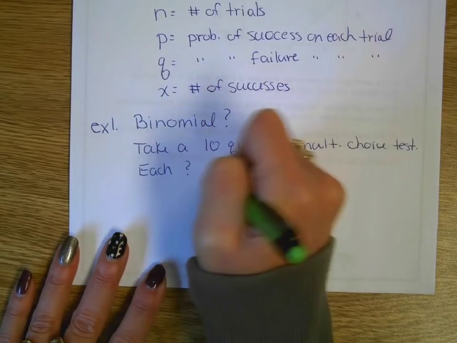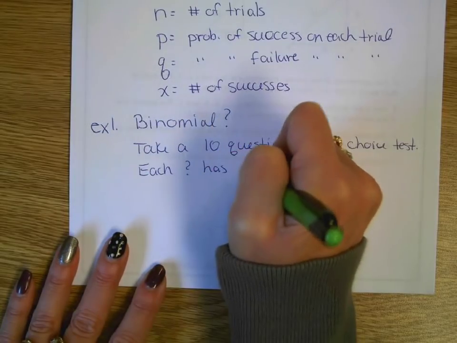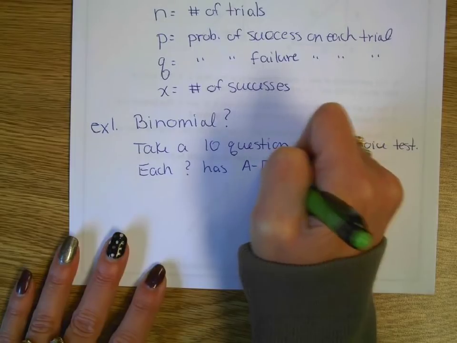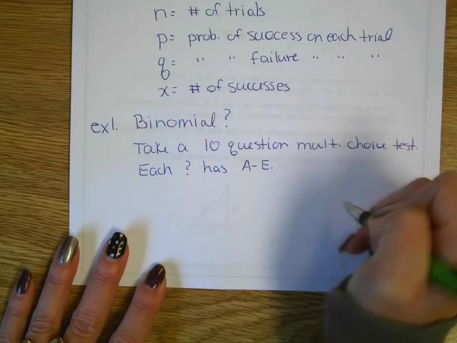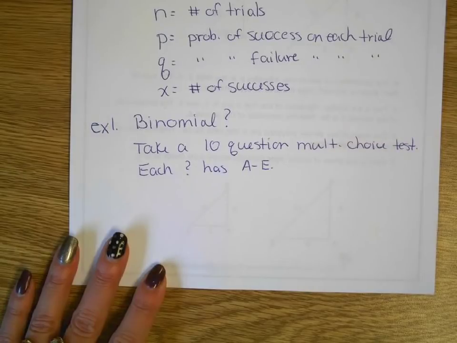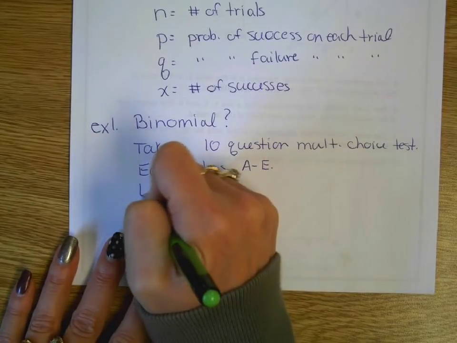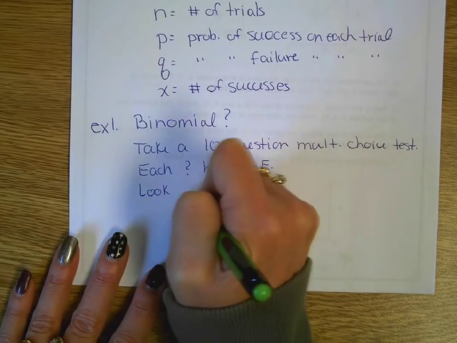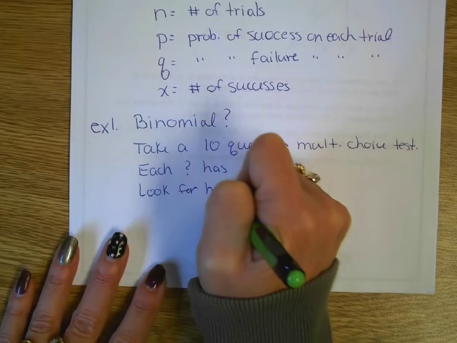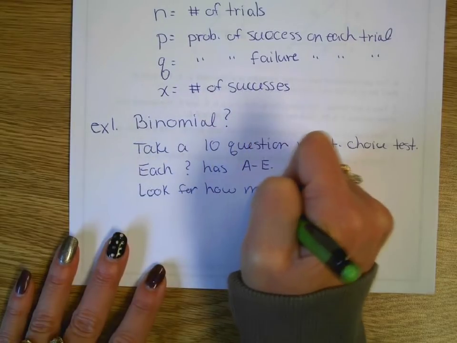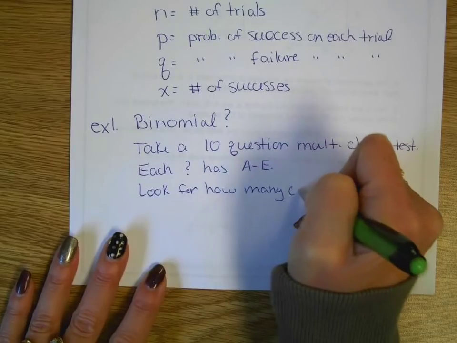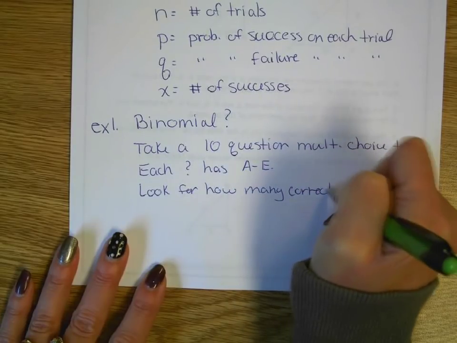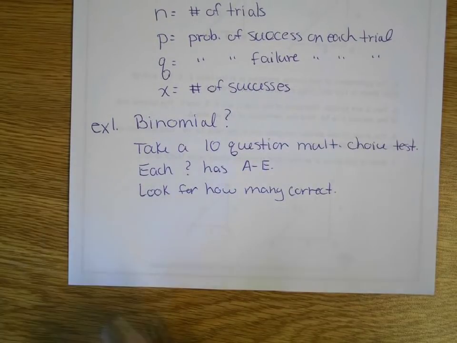Each question has A through E for options, and you're going to be looking for how many you get correct. Okay, so first we'll go through it. We're trying to decide if this is binomial.